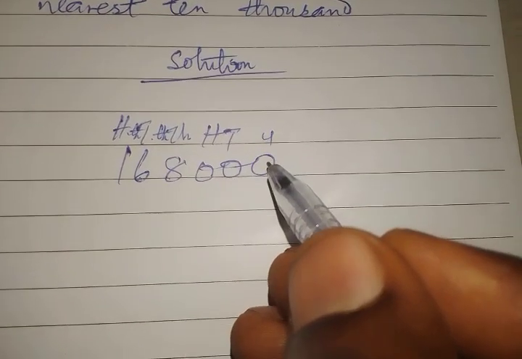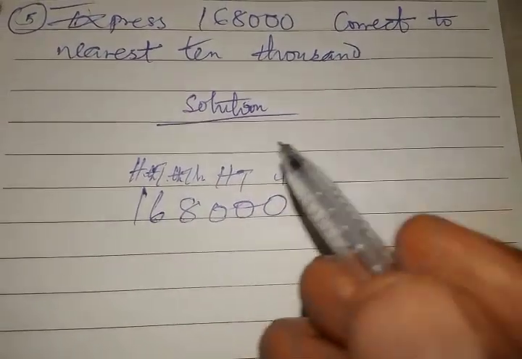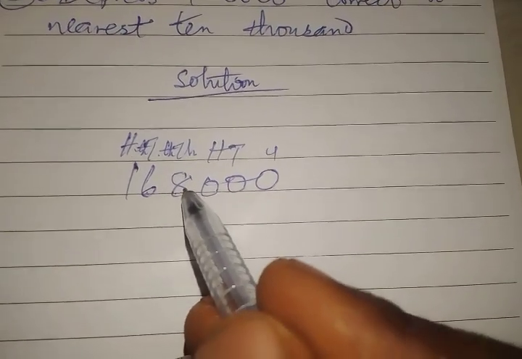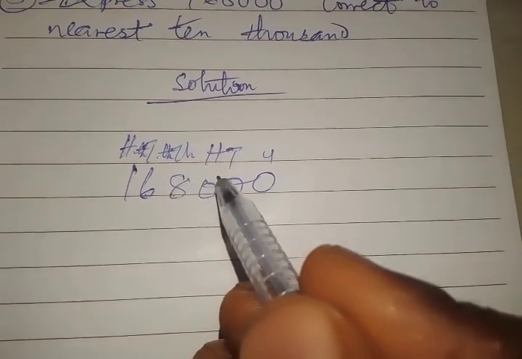Remember, we are to correct to nearest tens of thousand, which means that every other thing after tens of thousand will be 0.